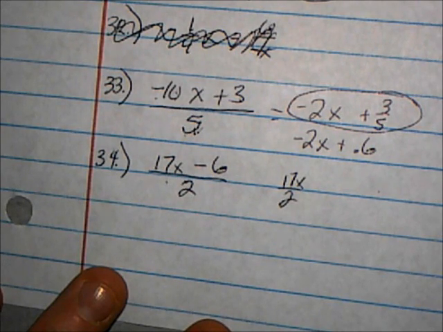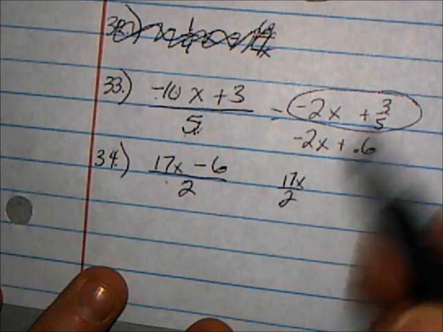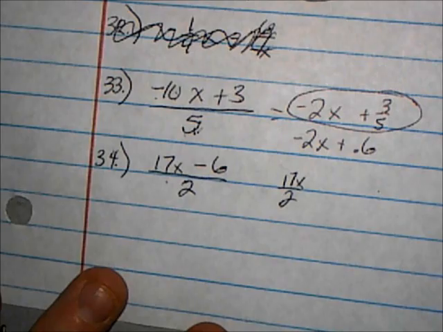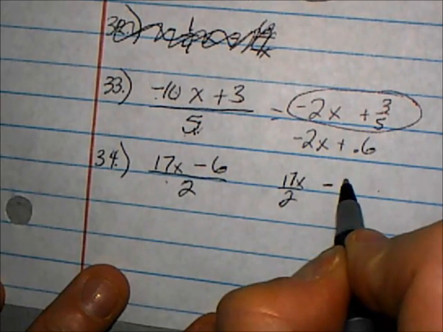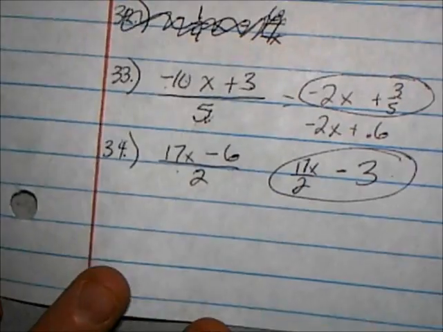I don't think you'll see that as a decimal, but if you did, you just divide them. But negative 6 divided by 2 is how much? Negative 3. There you go.